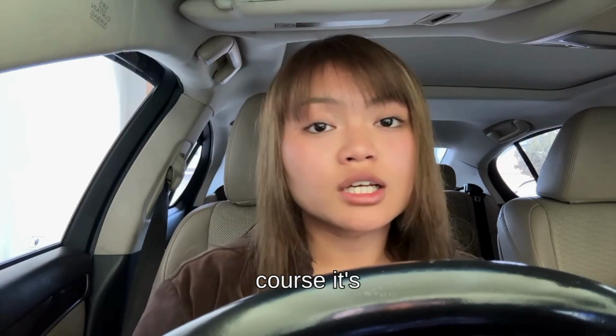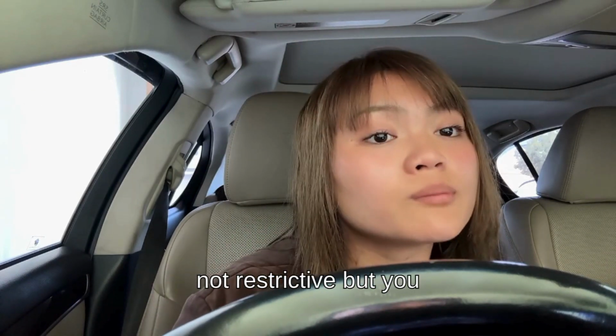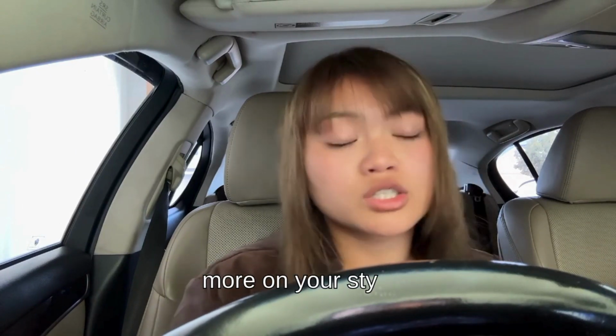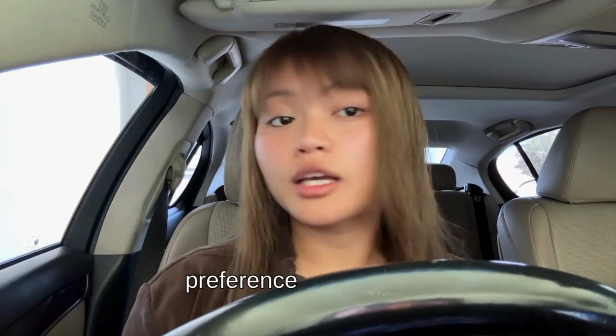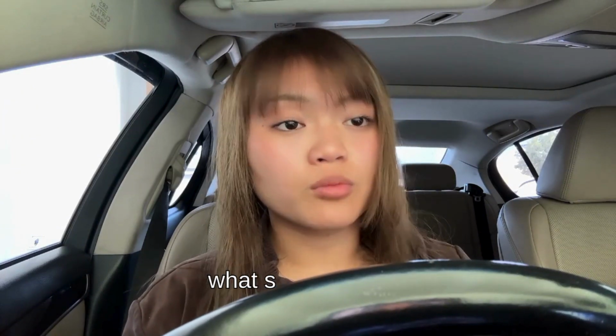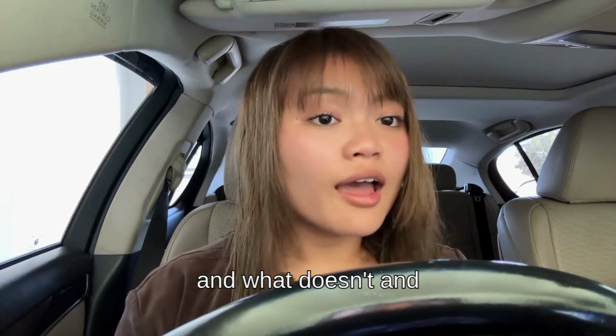Of course, it's not restrictive, and you can also include these colors in your accessories. And even then, you don't have to use these colors at all, but it does help you expand more on your styling preferences. Sooner or later you will understand what suits you best and what doesn't, and there's always going to be trial and error, but these things really do enhance your seasonal closet.